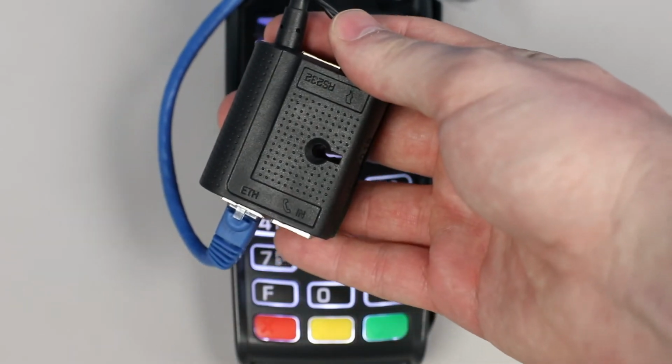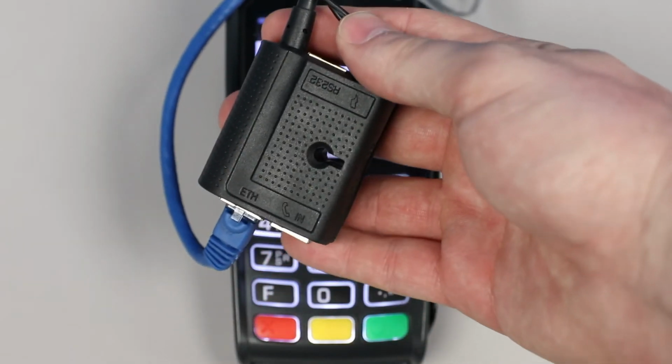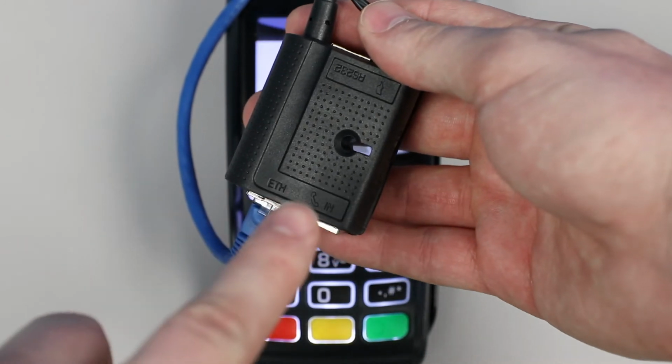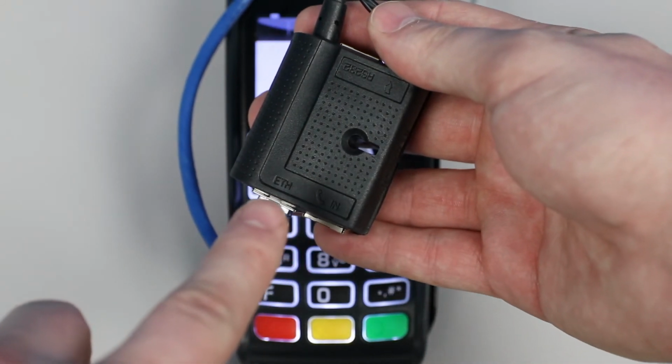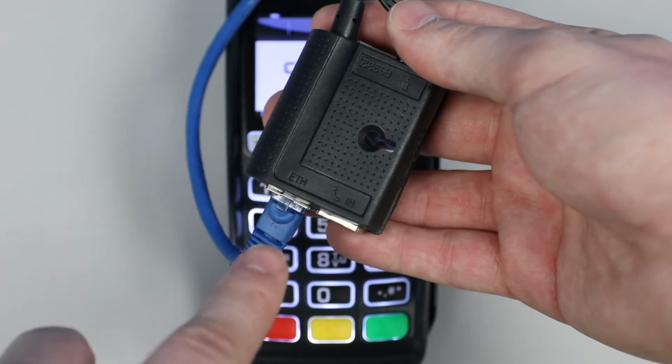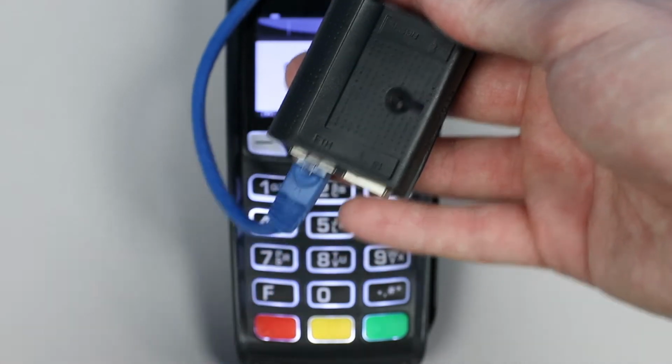Attached to the back of your machine, there's a dongle that looks like this. There's a slot that's labeled ETH for Ethernet. You can plug an Ethernet cord into that slot.